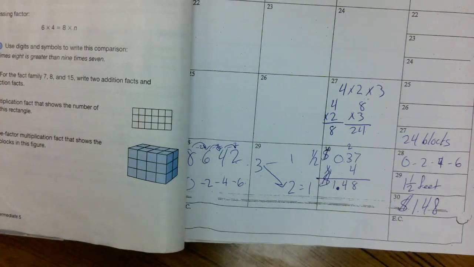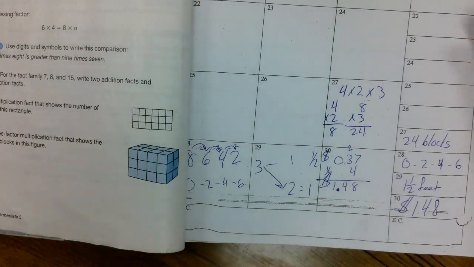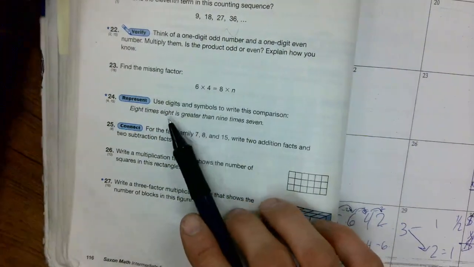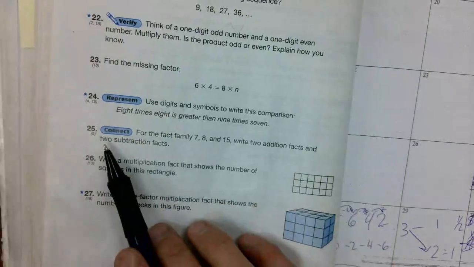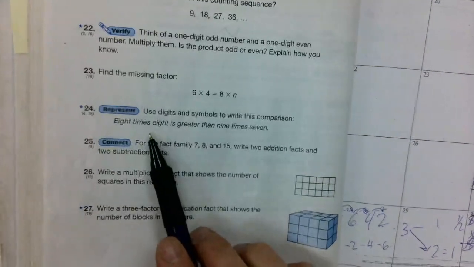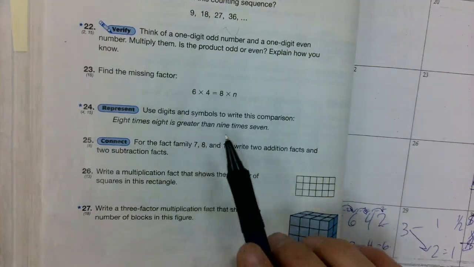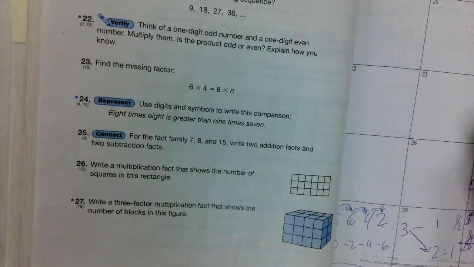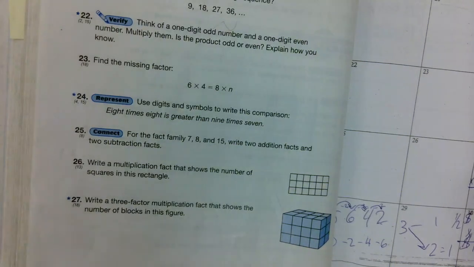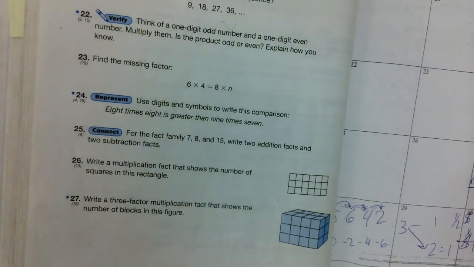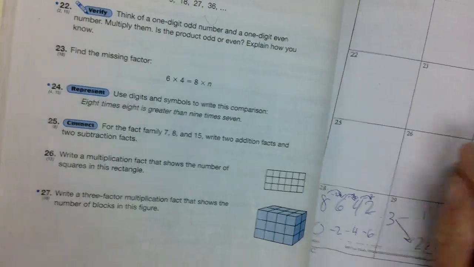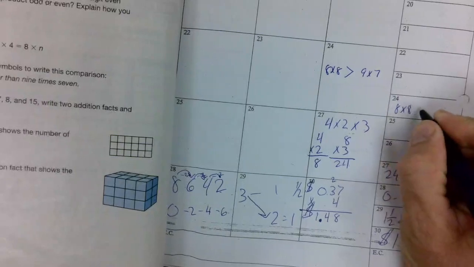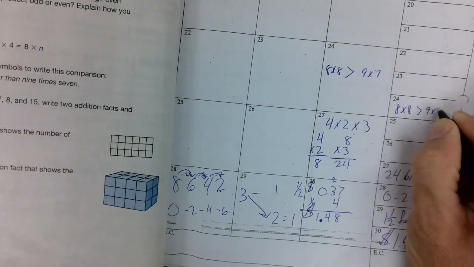All right, we're going to do number 24 now. This is one of the most commonly asked problems on the Zoom call. Use digits and symbols to write this comparison. Read it twice. 8 times 8 is greater than 9 times 7. Because 8 times 8 is 64 and 9 times 7 is 63. So that is correct. We're just going to write it like they had it. 8 times 8 is greater than 9 times 7.